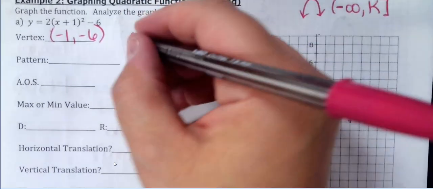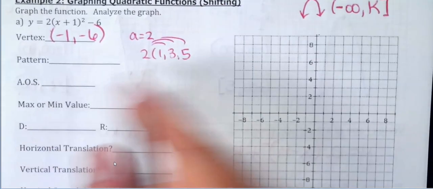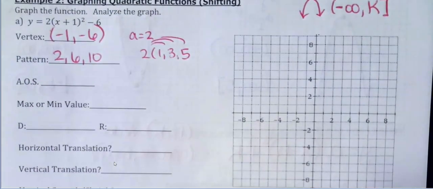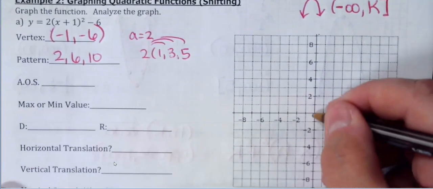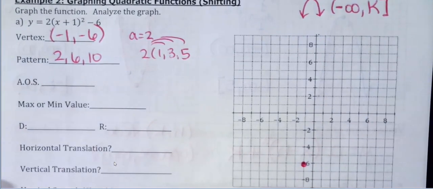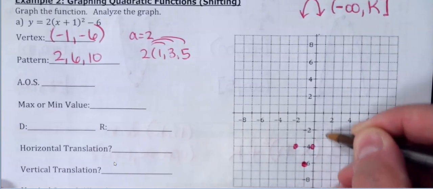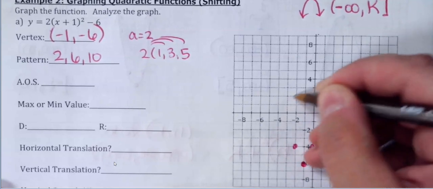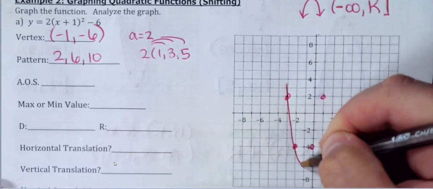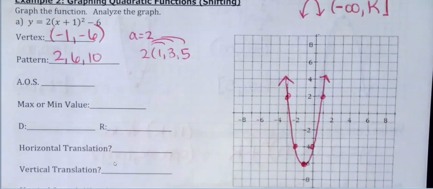Okay, now the pattern here, your a value is 2, so you don't have to write all this out if you're comfortable with it, but it does affect the pattern that we used. So I have to multiply my pattern by 2, so that would be 2, 6, 10 there. Once you have that, you have everything you need to graph. Just put the vertex, go over 1, down 6, and then from there I'm going to use my pattern. So over 1 every time, but my pattern is up 2, and then over 1 every time, I'm going to go up 6. Over 1, up 10 is not going to fit on this particular window that's provided for you on the note paper. So that's 5 points though, which is plenty of points to write our parabola.